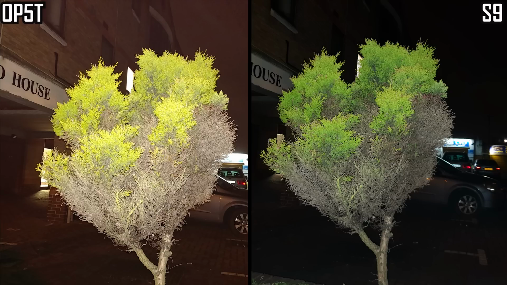Now with this low light flash of the bush, you can see that the S9, in my opinion, really walks away with it. The flash illuminates the foreground really well, whereas on the 5T, the color temperature has now become way too warm and it's not really color accurate to what I'm seeing with the greens and the color separation within the bush. I think the S9 really walks away with this one here.